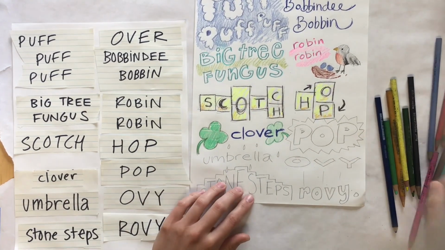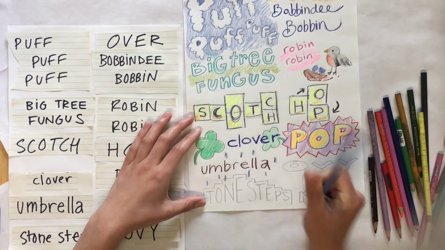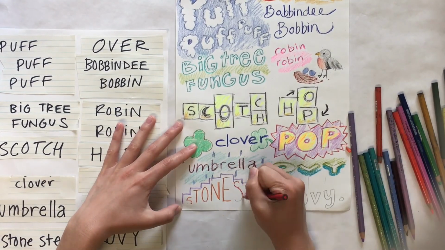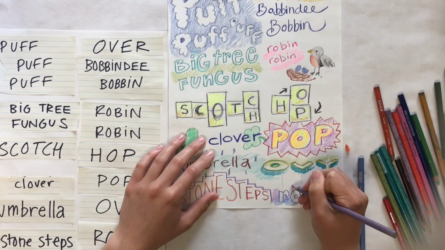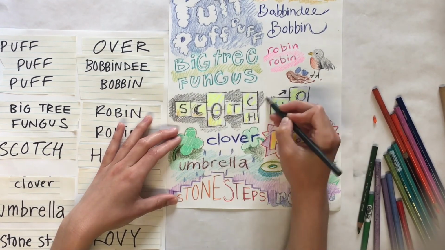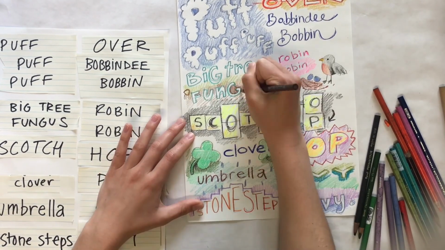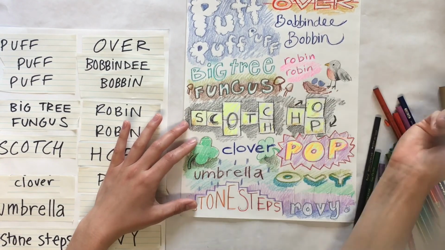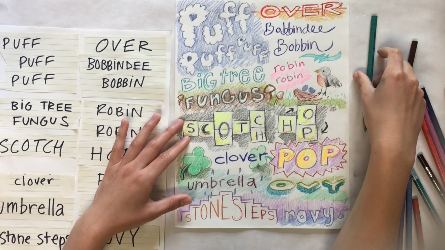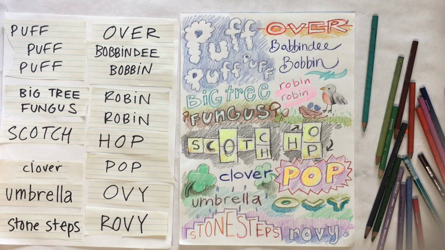Have some fun being inspired by his book in your composition. Once you're happy with the way your final composition looks, it's time to get ready for your performance.